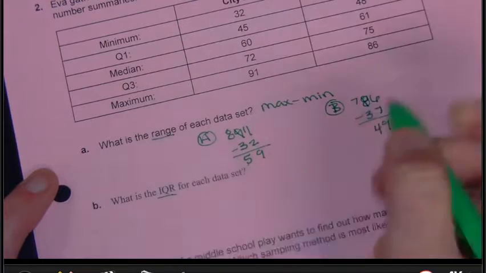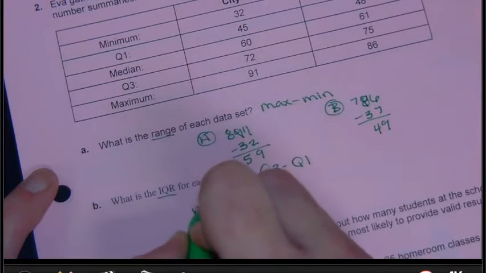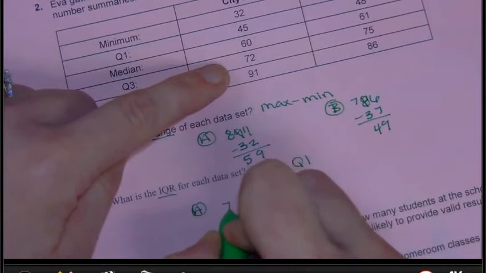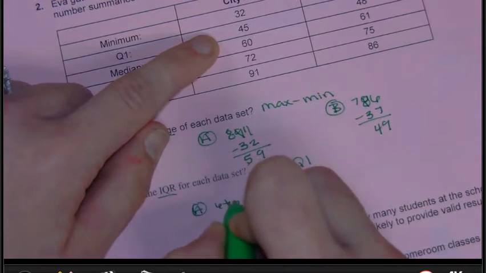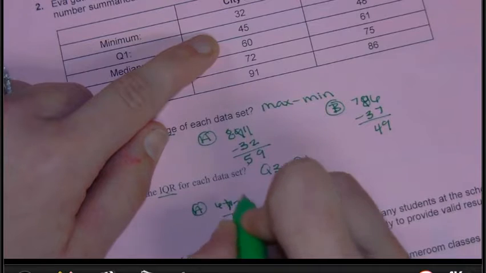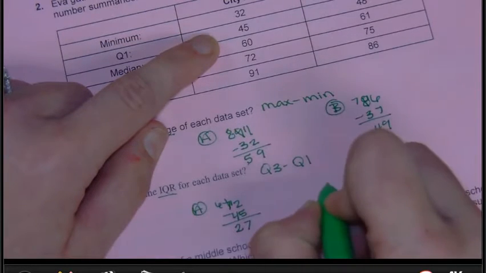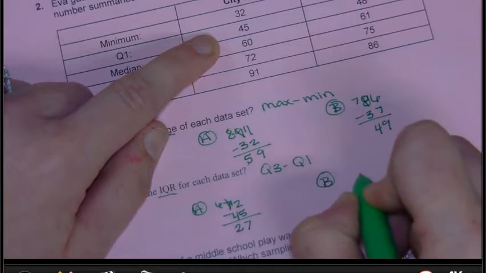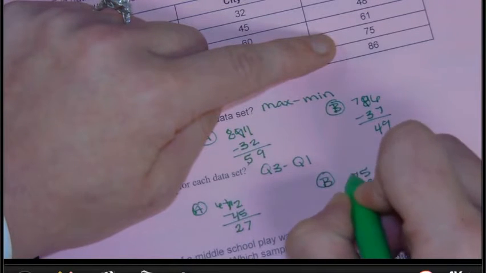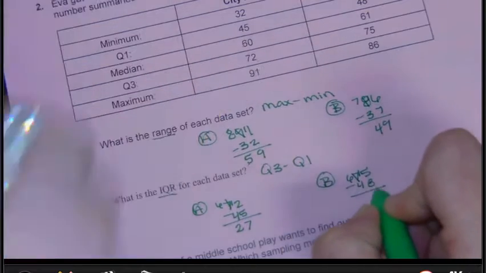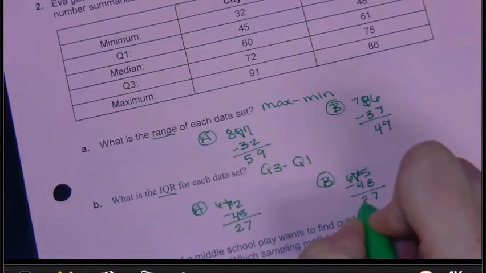Now on to my IQR. This is Q3 minus Q1. So for city A, my Q3 is 72. Q1 is 45. I'll have to borrow and carry again. Well, 5 to 10 is 5, plus 2 more is 7. And then 6 minus 4 is 2. For city B, 75 minus 48. To borrow and carry once again. 8 to 10 is 2, plus 5 more is 7. And then 6 minus 4 is 2.